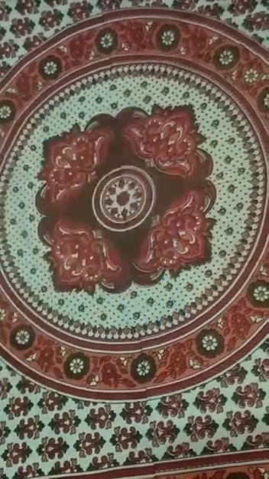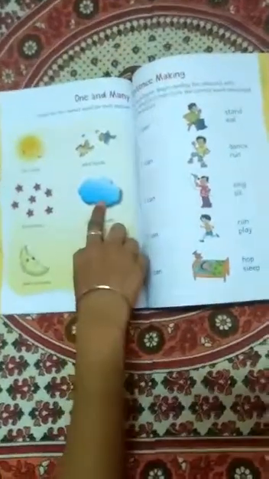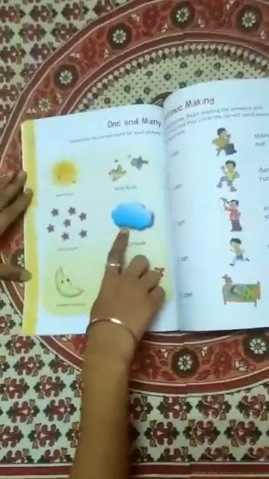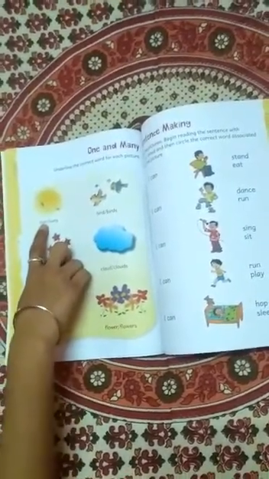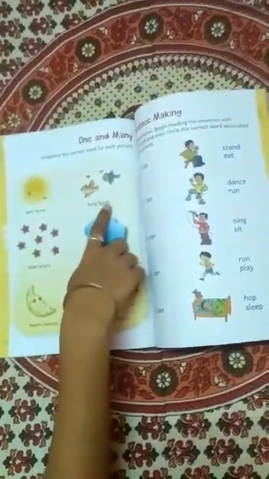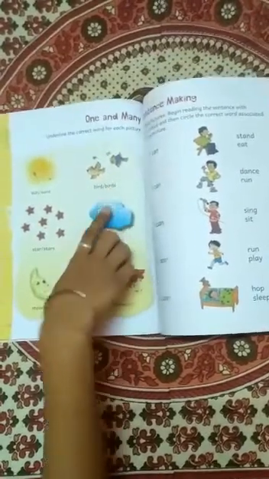Now open your workbook. Page number 56. Page number 56. Students, one and many. Firstly, see the picture. How many suns? One. Take the sun. S-U-N, sun. How many birds? Two. Singular or plural? Plural. Take the word.